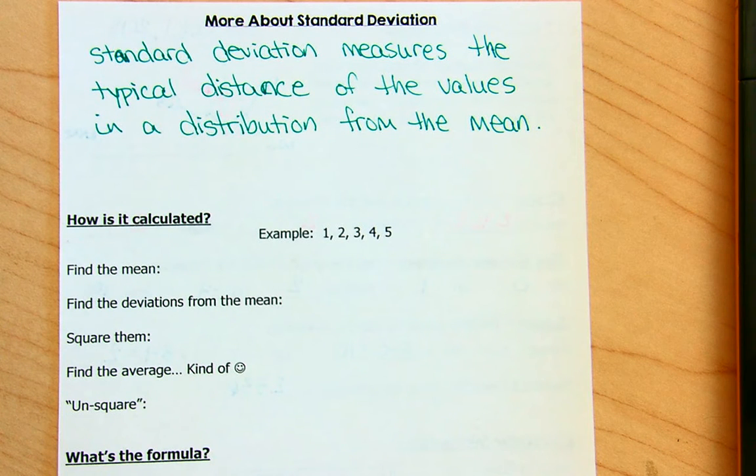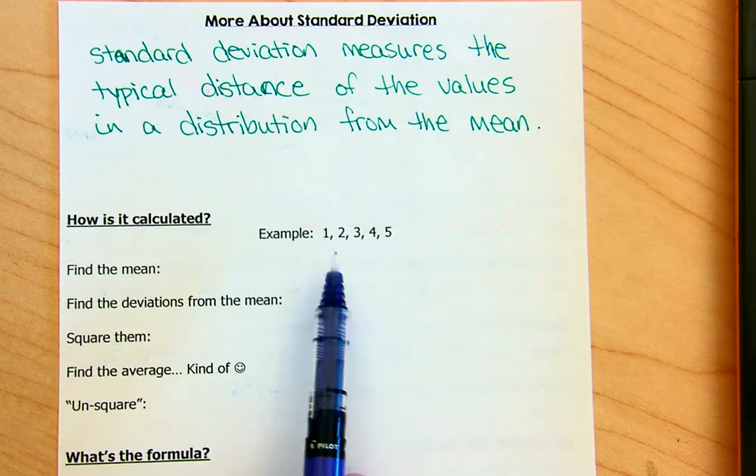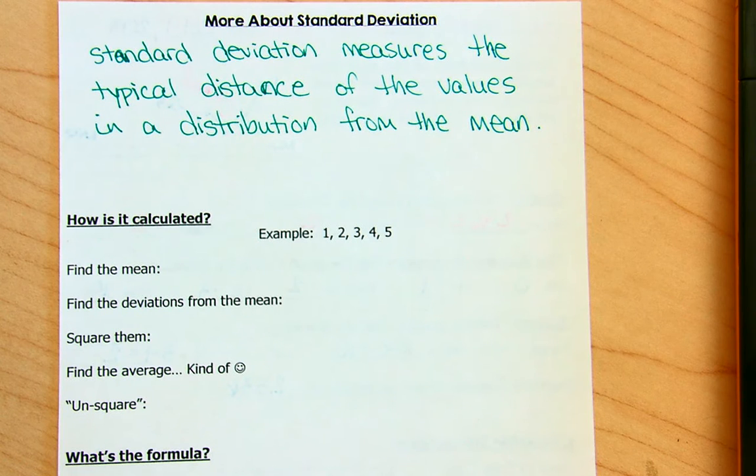So it's good to get an idea of how this works. Okay, how do they actually do this? So we're going to go through one very simple data set together to see how this works, and this will not be on a quiz or test or AP exam. You would never be asked to calculate the standard deviation, but you may be asked to explain what it means.